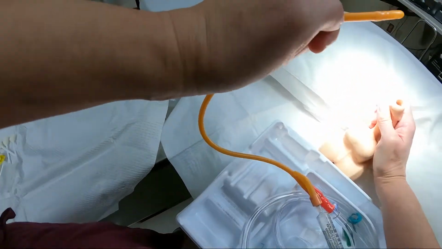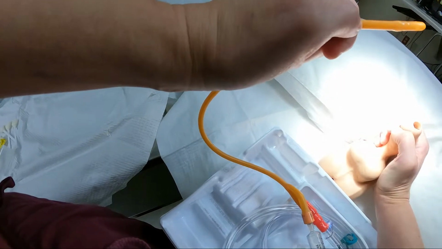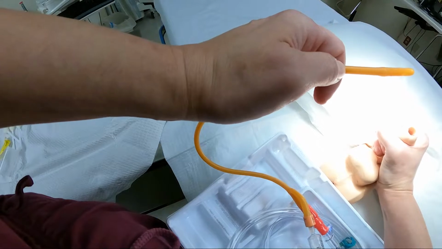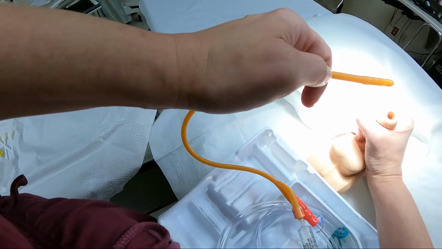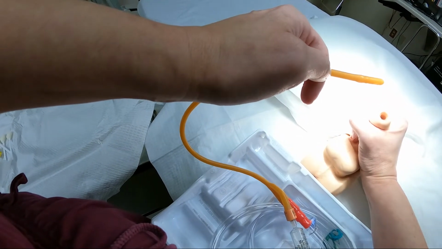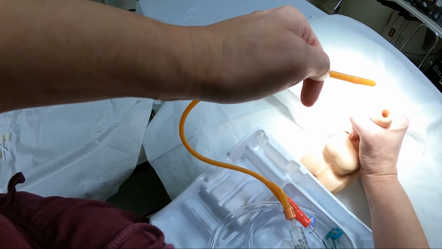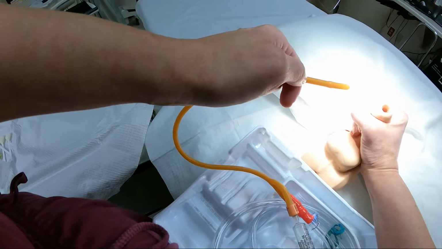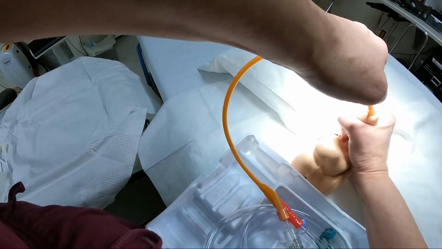Now, with men especially, and this is easier when you actually have a whole person and not just a part, you may have to do a little bit of gentle traction by holding your, you get the point. You don't want to squeeze the life out of the sucker. You just want to have gentle traction, which helps get your urethra straight through your prostate. Then you're going to go put that in there.